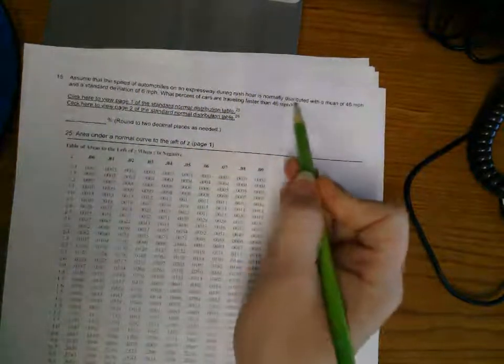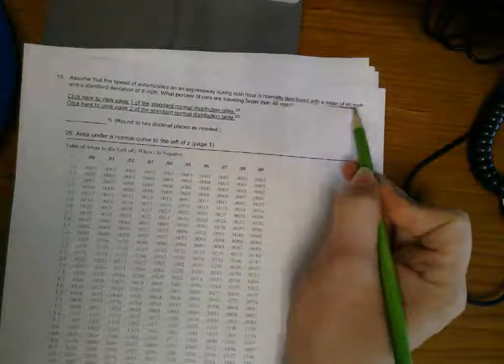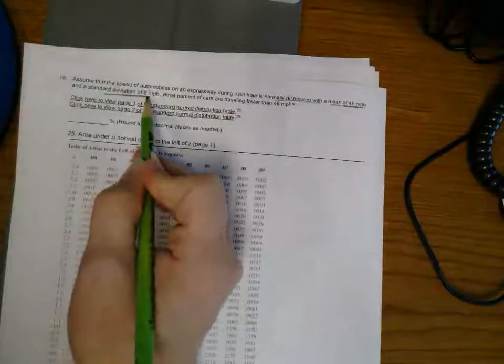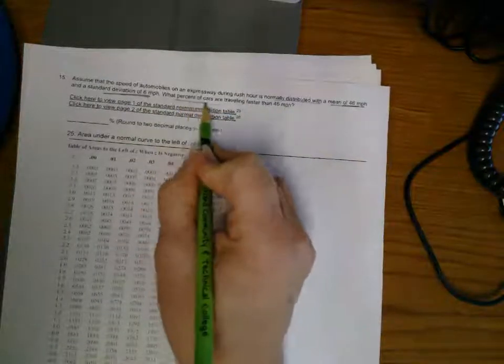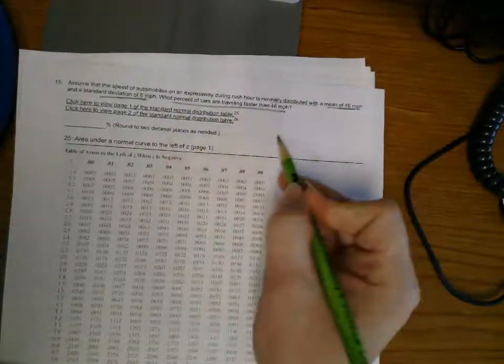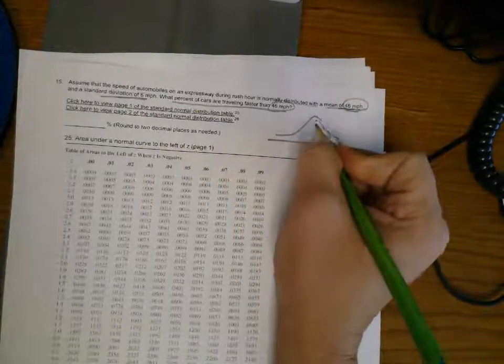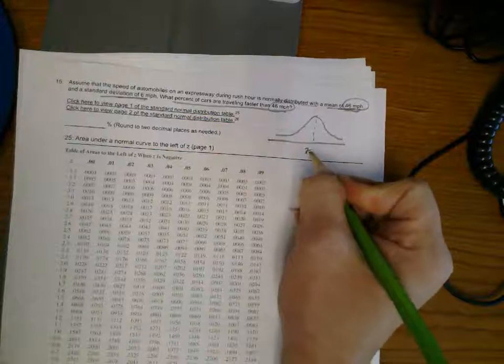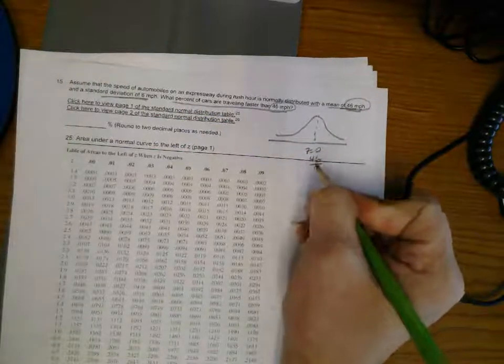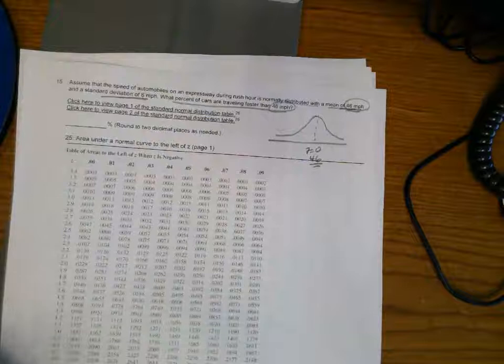Okay, let's see. It's normally distributed, it's mentioned, with a mean of 46 and a standard deviation of 6. Those are the details that must be in there to use this. Oh, this one, we won't even have to think as hard. What percent of cars are traveling faster than 46? 46 just so happens to be the mean. So that's Z equals 0, right down the center where the mean is. If you're picking up what I'm putting down here, you know that that's exactly 50%. That is Z equals 0.